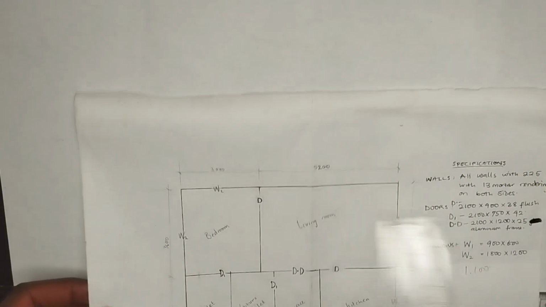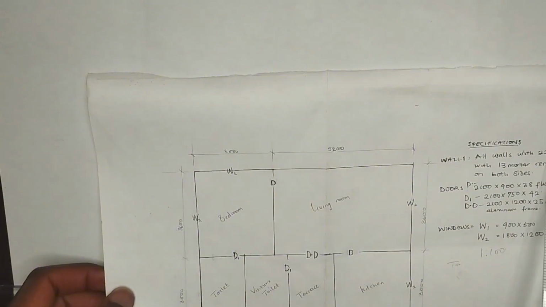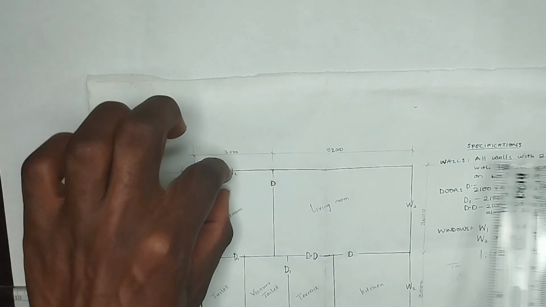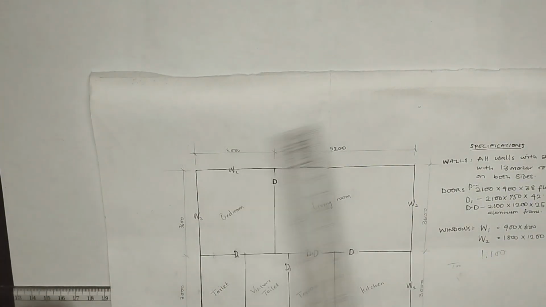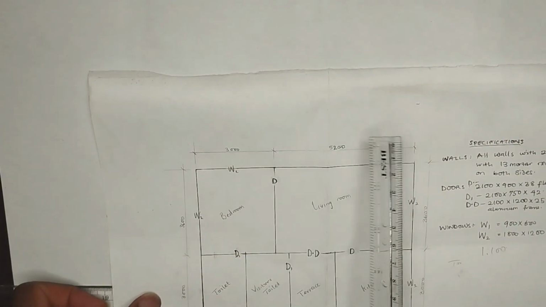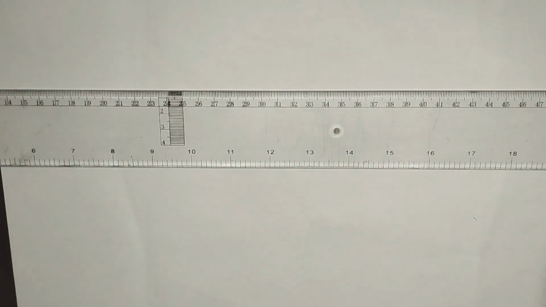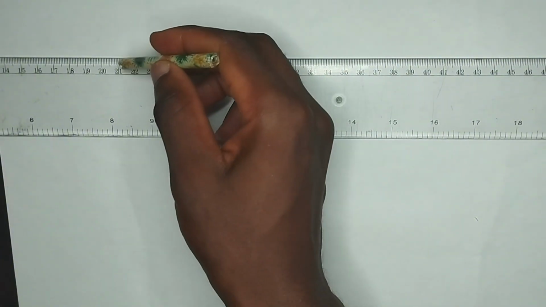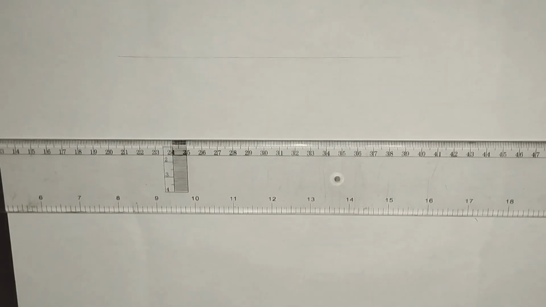So let's get started. Now the first thing we have to do is to calculate the walls. We have been told that the thickness of the wall is 225 millimeter. So we are going to calculate the length and the breadth. So the length is 5,000 plus 3,000, that is 8,200. So I'm going to pick my T-square and then draw a straight line like this.